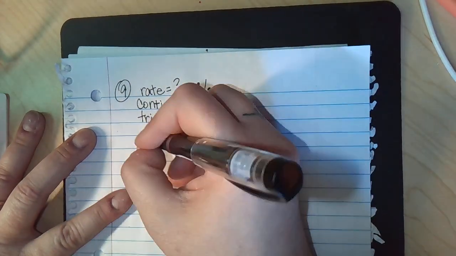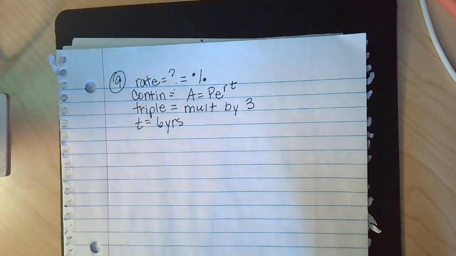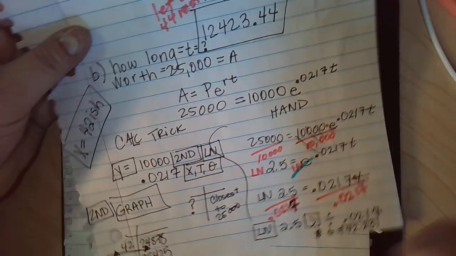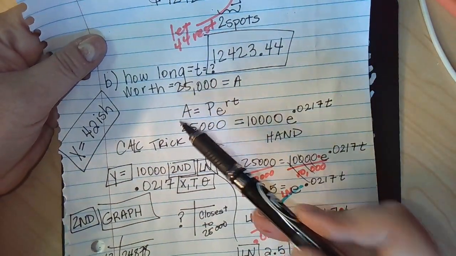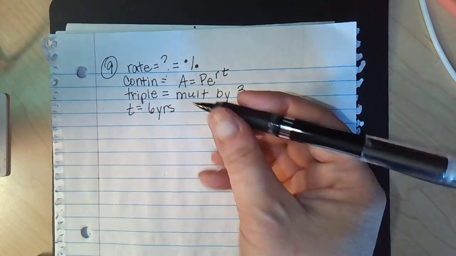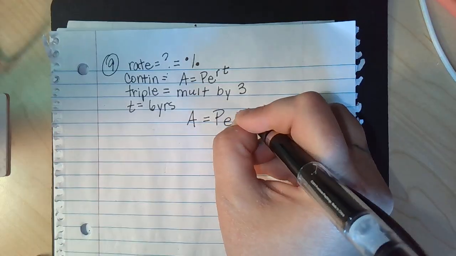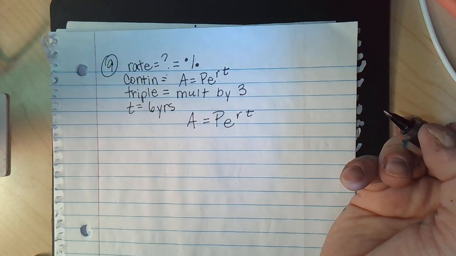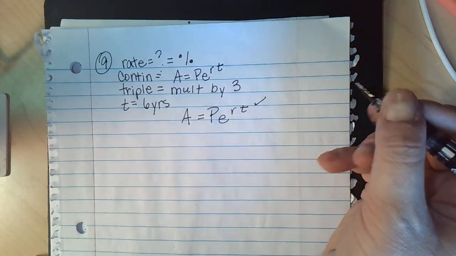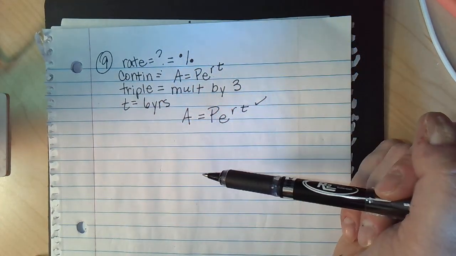And then it says something about the time is 6 years. Okay, so this is the same equation we were just working with, only the numbers they give us are kind of different. So we have capital A equals capital P e to the r t. Good. Okay, and my T is 6, for sure. But we don't know anything else.